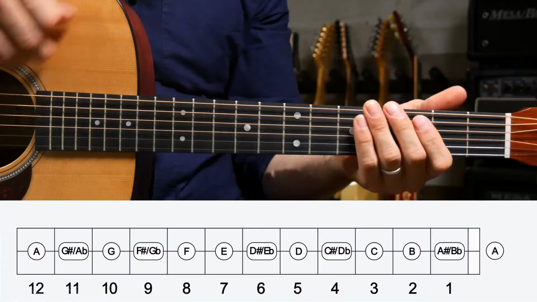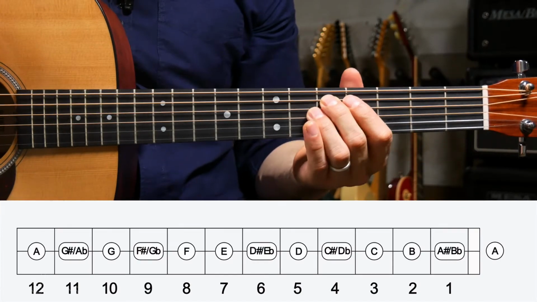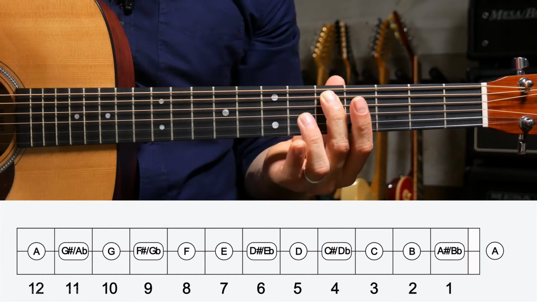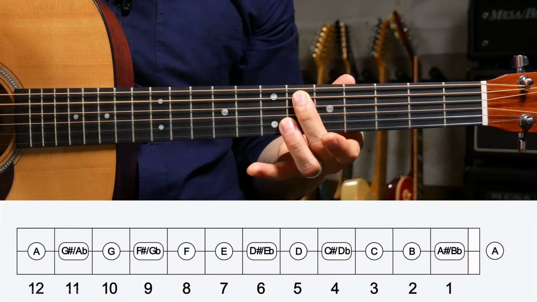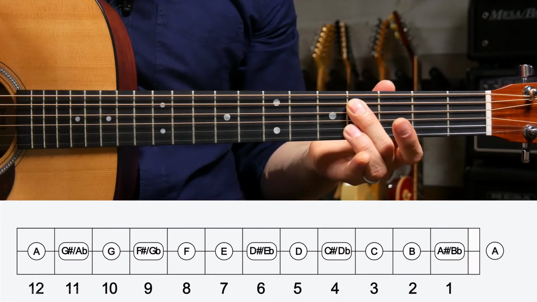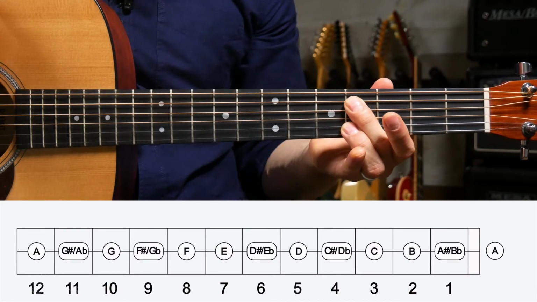Next, the idea of a note being sharp or flat. Let's go for a D note here, 5th fret. If you have a D natural note and you raise that a whole step, that's going to be a D sharp. If you start on that same D natural note and lower it by a half step, or 1 fret, that's going to be a D flat.